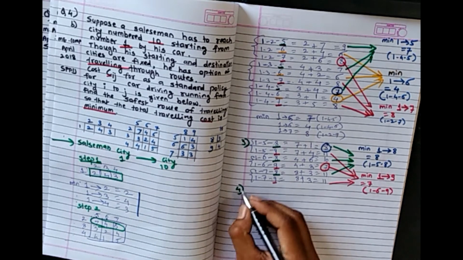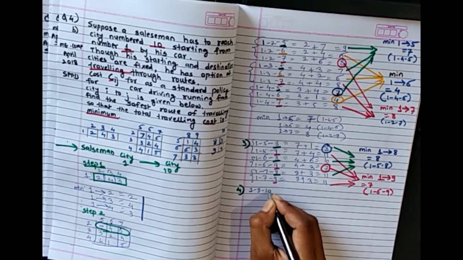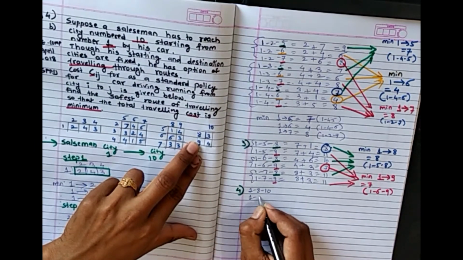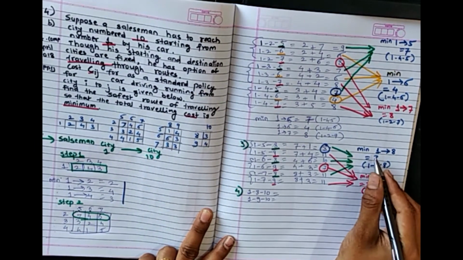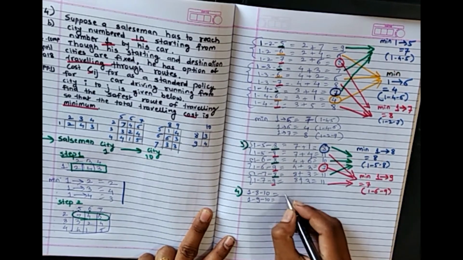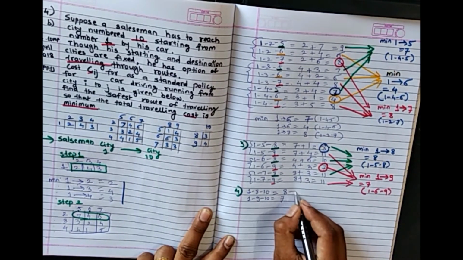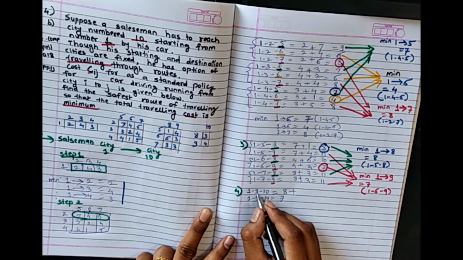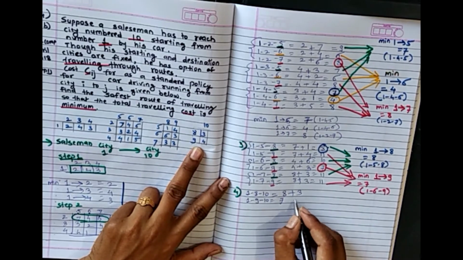Right now we will find 1 to 8 to 10, and 1 to 9 to 10. The 1 to 8 value was 8, the 1 to 9 value was 7, plus 8 to 10 the value is 3, plus 9 to 10 the value is 4.